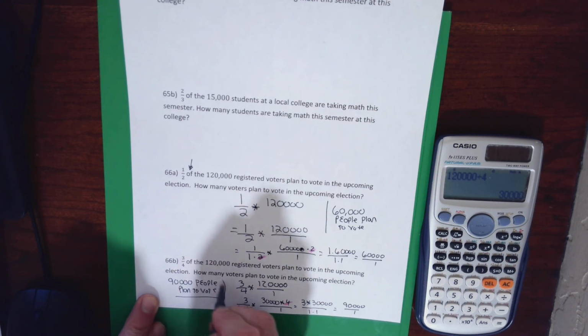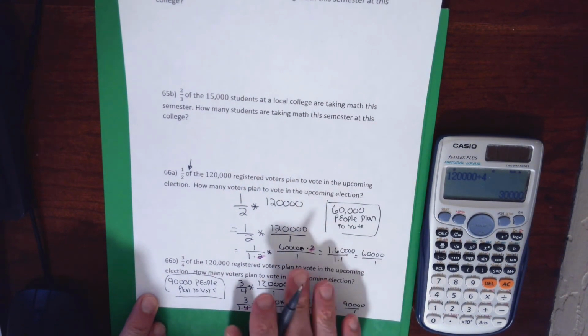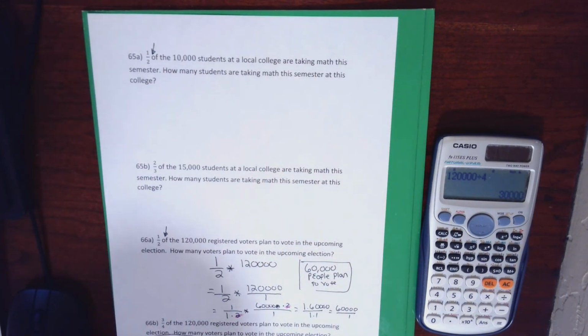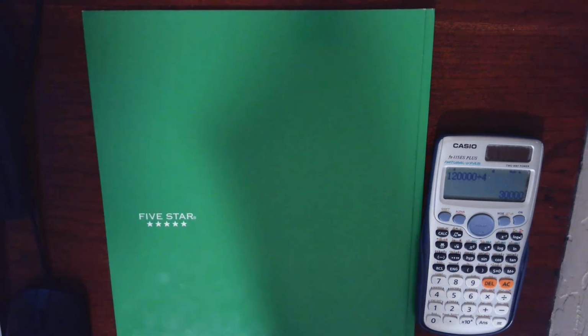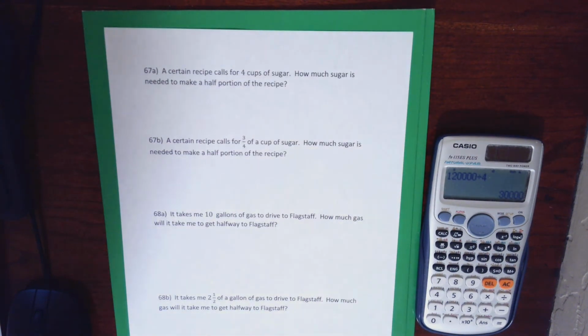I like boxing my answers. I don't know why I didn't box this answer. So your 65 should work exactly the same. They're structurally the same kinds of problems, even though the words are a little bit different. Maybe let's do 67 together, just so I don't leave you hanging in case you need to push.